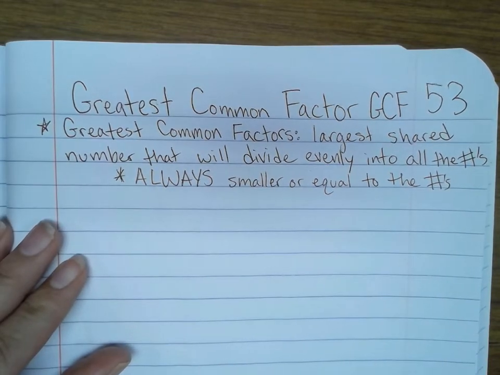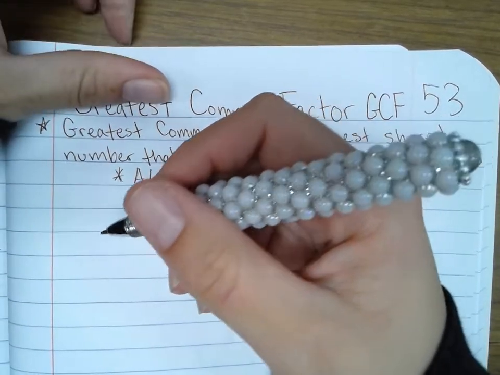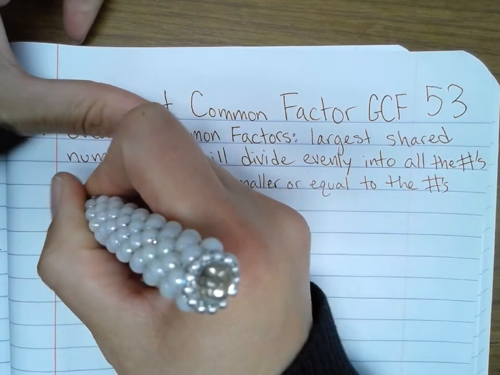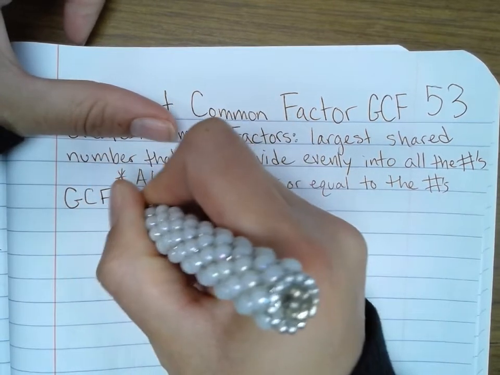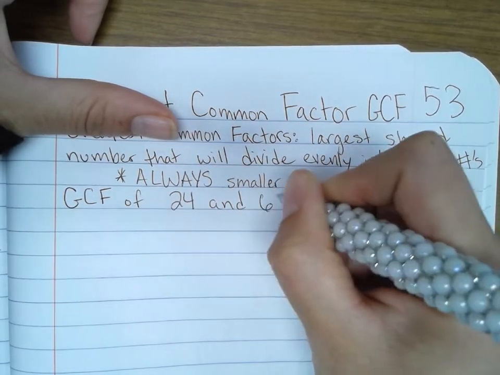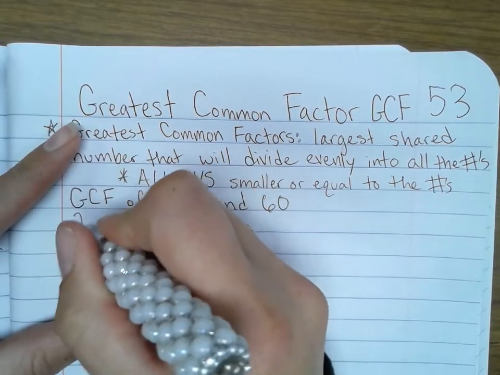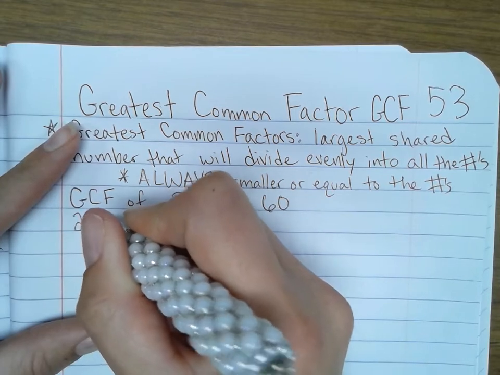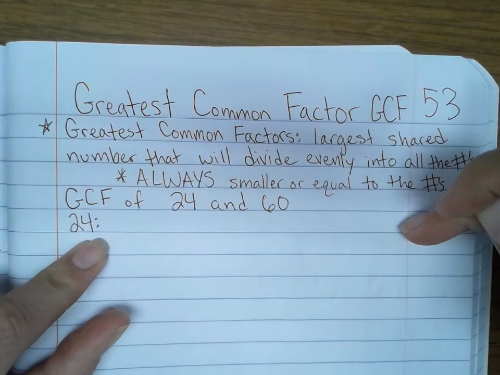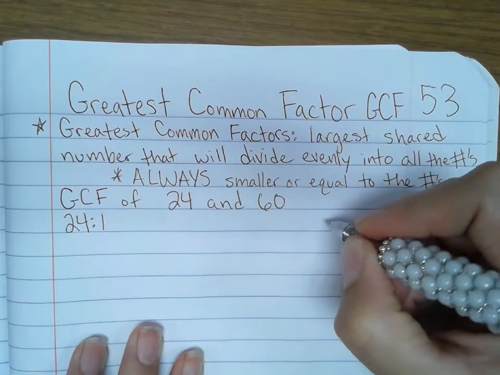So we're going to practice finding the greatest common factor, and we're going to use the method where you just list all the factors and then you find the largest one that goes into both. We're going to find the greatest common factor, so GCF, of 24 and 60. Alright, let's list all the factors of 24, and this is where what we were doing yesterday, the rainbow method, will help. So remember to leave space so that you can list all the factors. So we have 1, and 1 times what gives you 24? Well, 24.